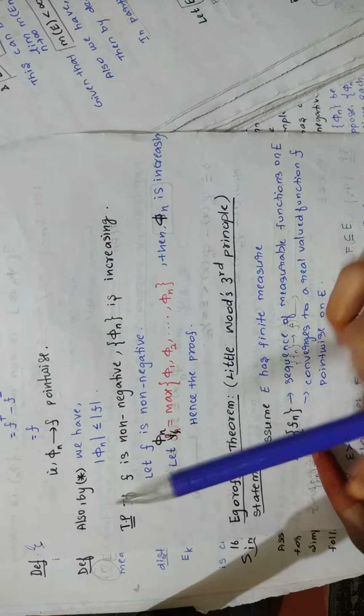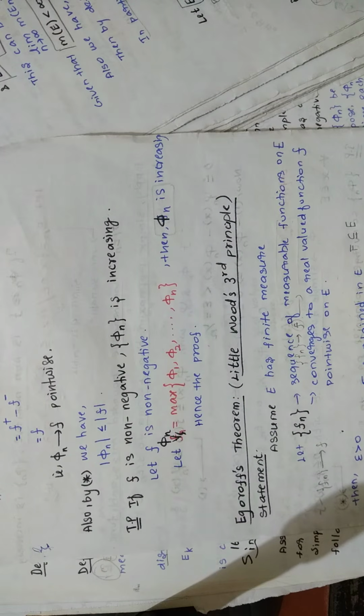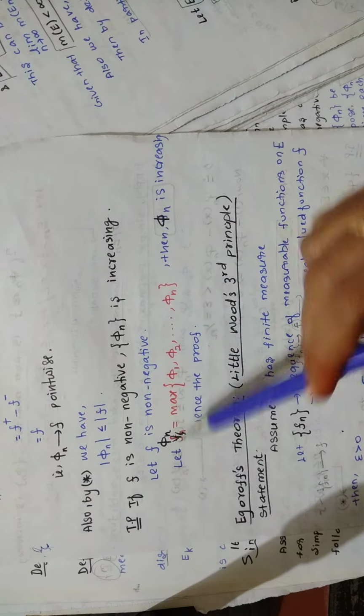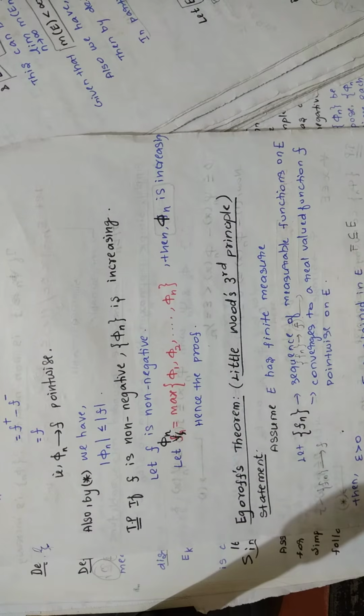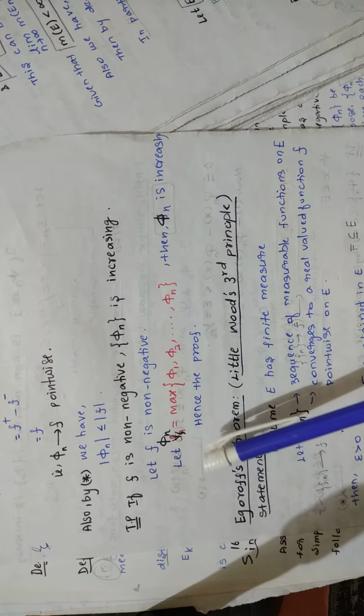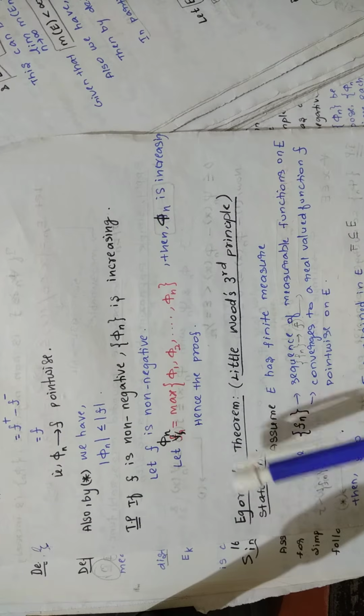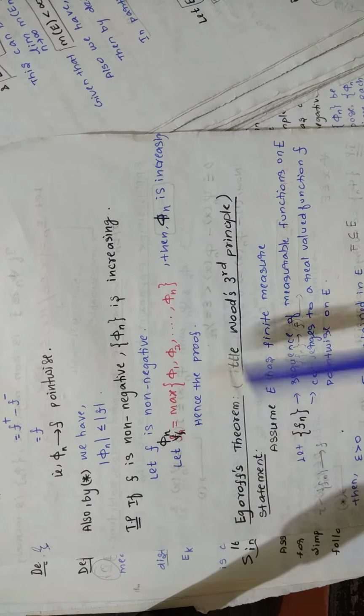Now we have to prove that if f is non-negative, pi n is increasing. That is what we have to prove. So first choose f non-negative, then let pi n be equal to the maximum of pi 1, pi 2, up to pi n. So it means what?